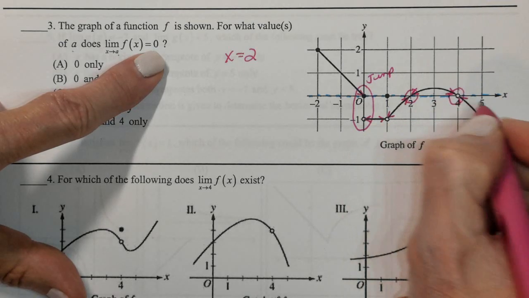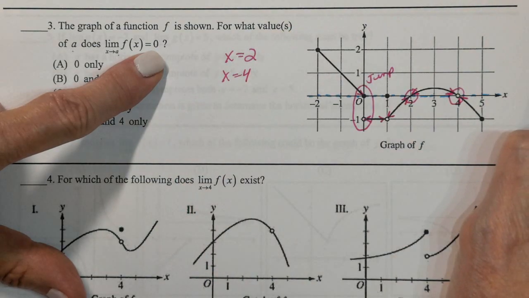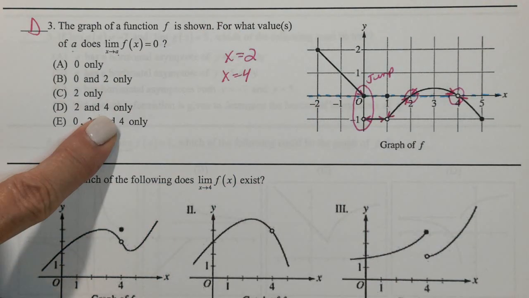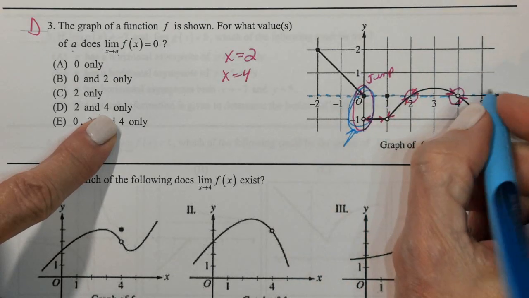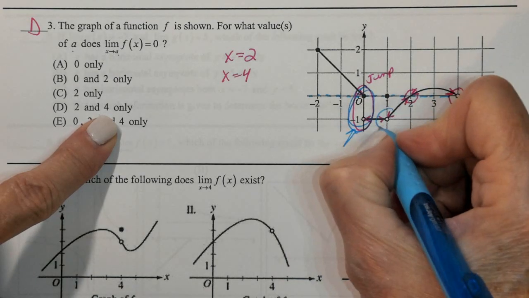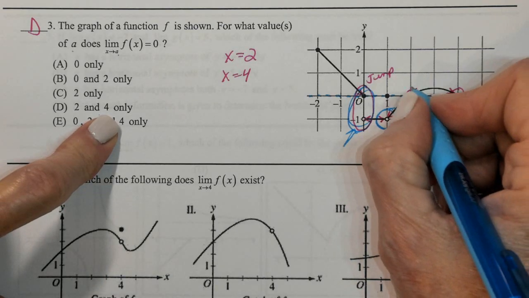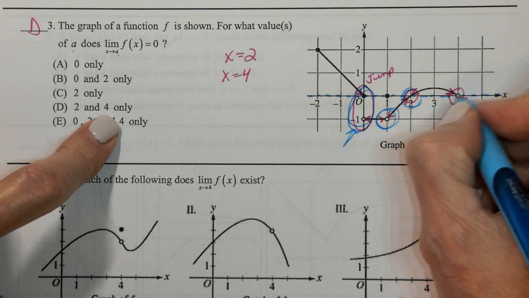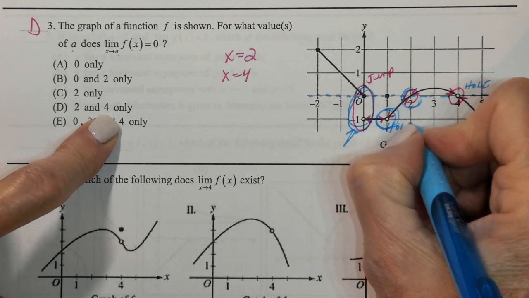The limit from the right is 0. We have another value, and that's it. 2 and 4 only. So guys, jump at x equals 0, hole when x is equal to 1, continuous at 2, hole when x is equal to 4.